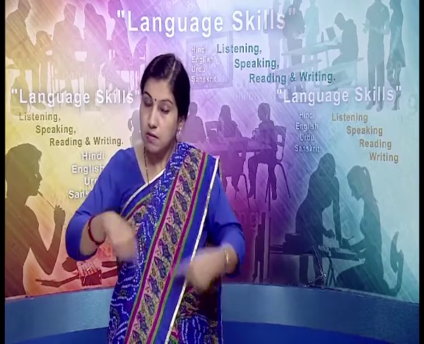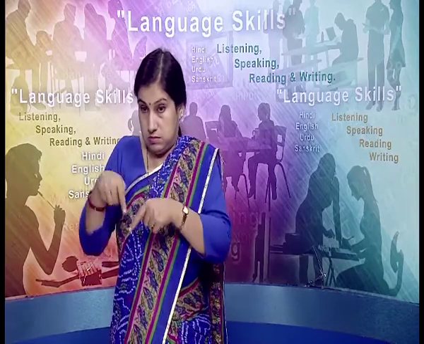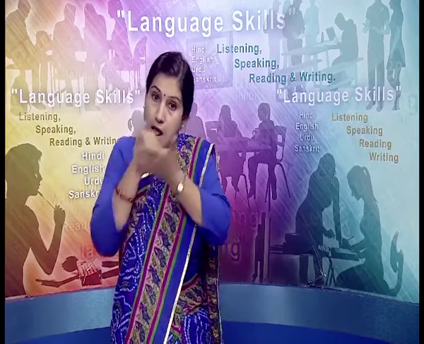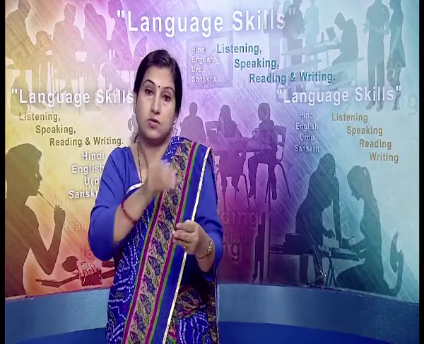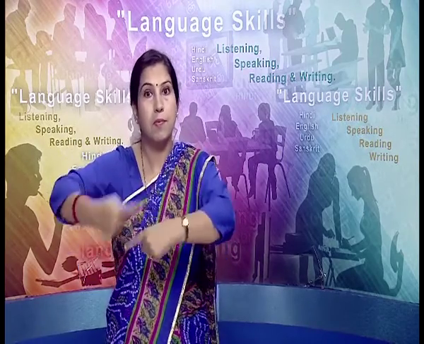Vitamins are essential for regulating all the body functions. They themselves do not provide energy, but help in releasing the energy from carbohydrates, proteins and fats.